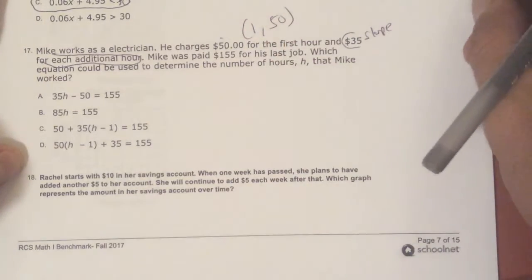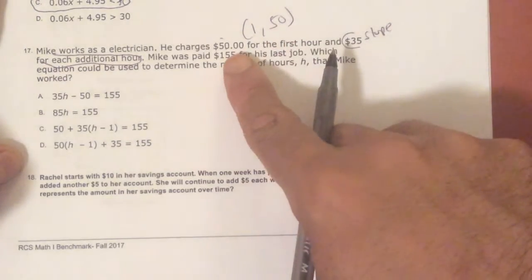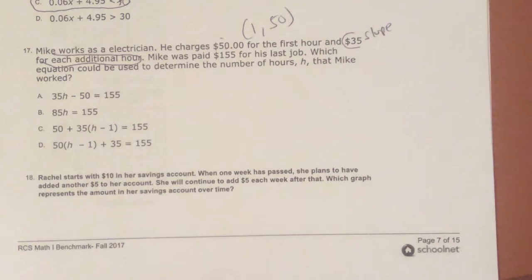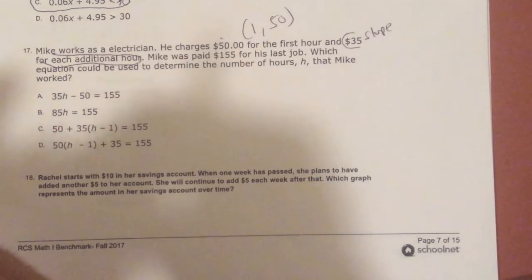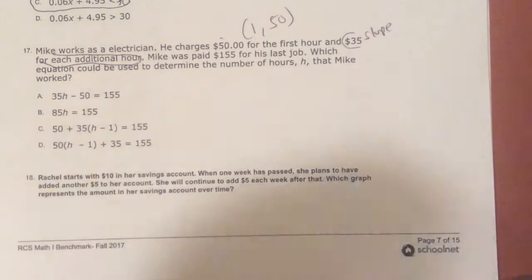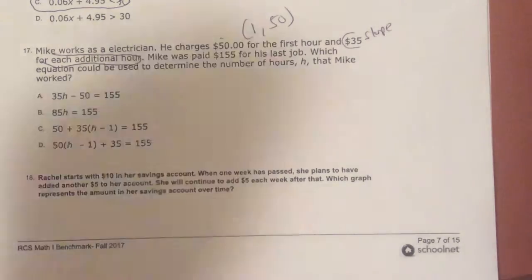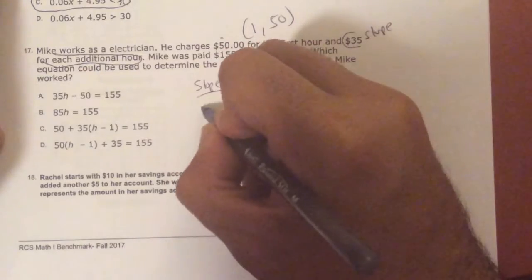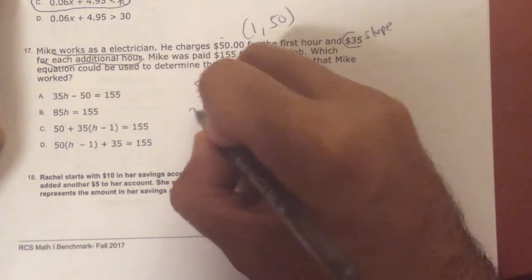So they gave you an ordered pair. They didn't tell you what the initial value was. It didn't say the base fee, the initial value, the starting value. They said the first hour is $50. They didn't say that the initial value or the y-intercept is 50. So with that being said, I'm going to have to find the slope, which I already have, which is 35.